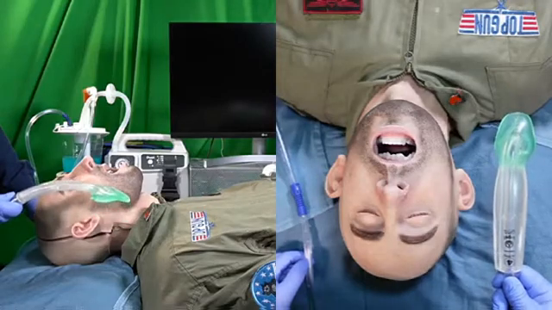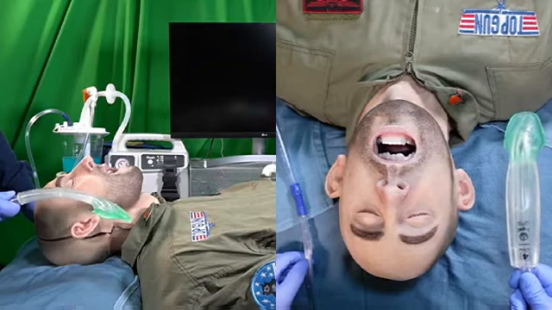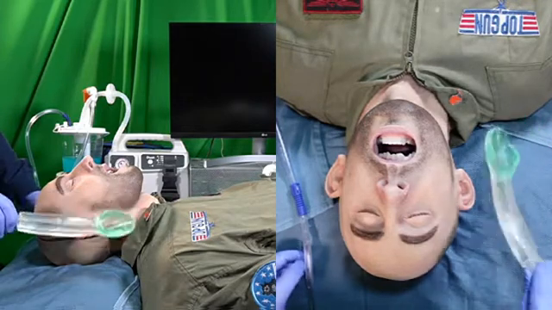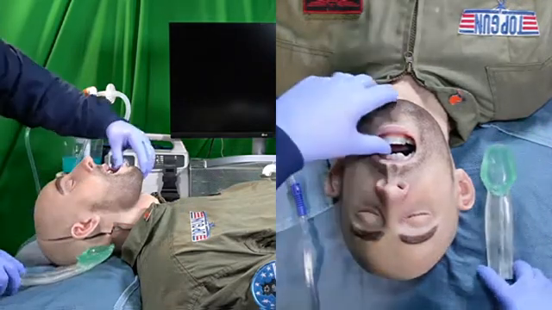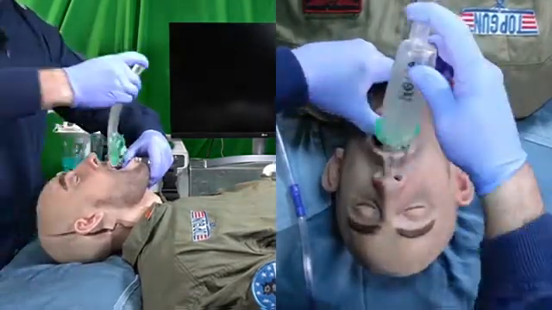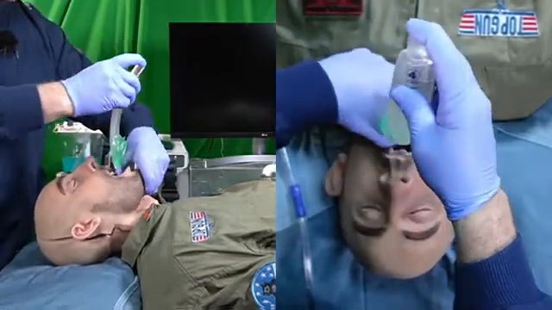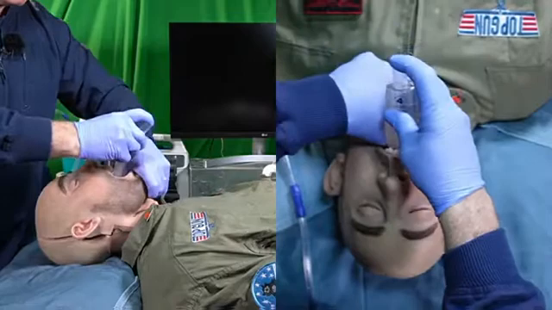I would like to go over some insertion techniques that will simplify the successful placement of the airway on the first attempt. The standard technique is the mandibular lift, where the airway is placed into the pharynx and around the posterior pharyngeal wall and into the hypopharynx.